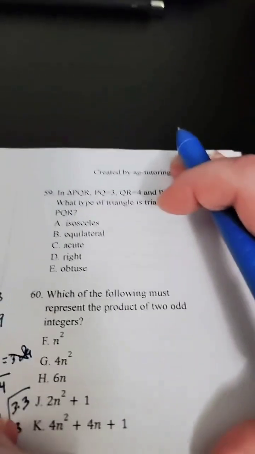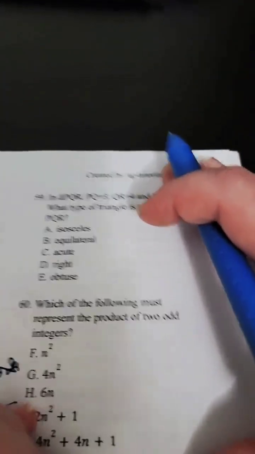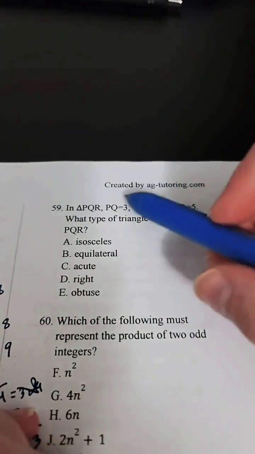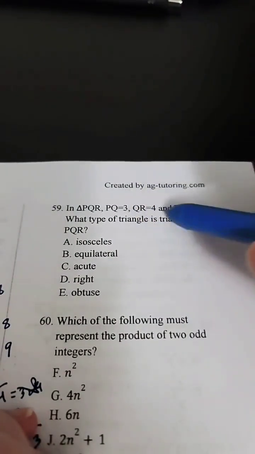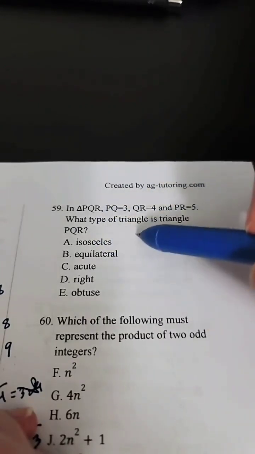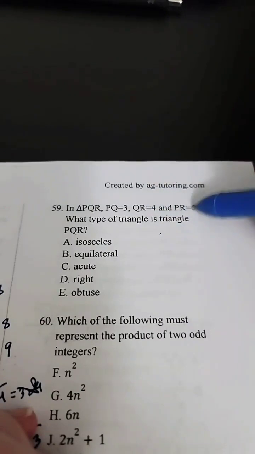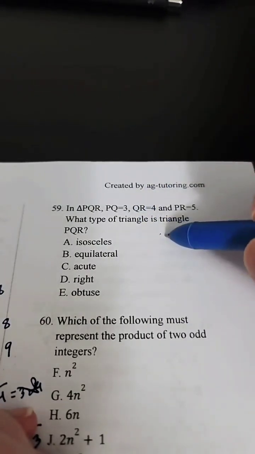So then let's go to number 59 right here. It says in triangle PQR, PQ is equal to 3, QR is equal to 4, and PR is equal to 5. What type of triangle is triangle PQR? So this is a 3, 4, 5 triangle. If you memorize your Pythagorean triples, you would know right away that this is a right triangle, so we would pick that.